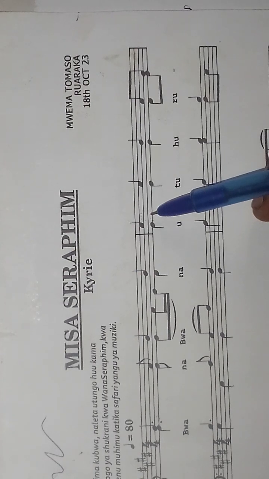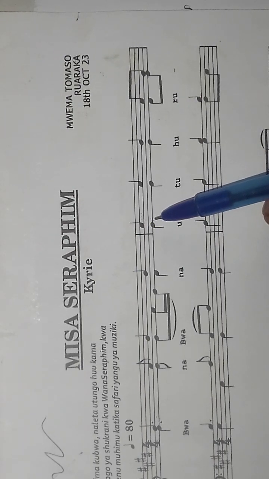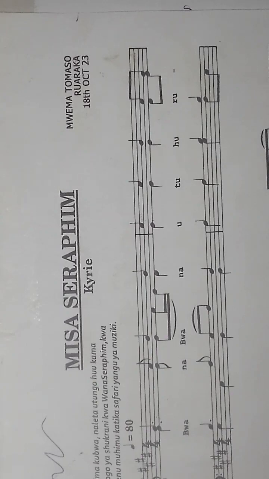Let us now see the classification of intervals depending on the quality of the interval. This one specifies the kind of second, third, or fourth etc. which we have.